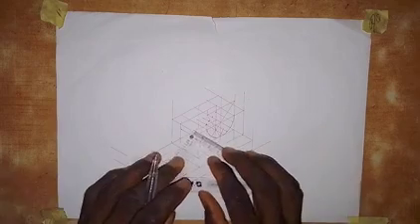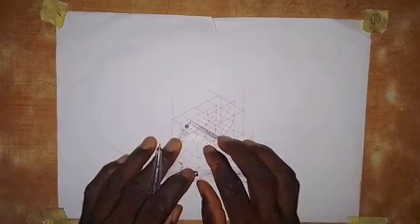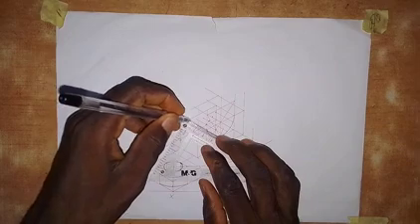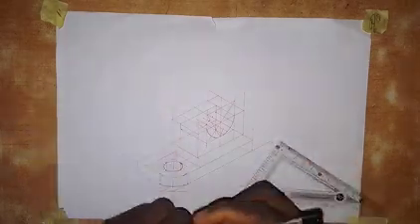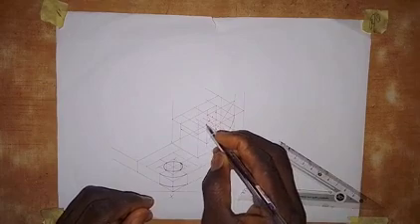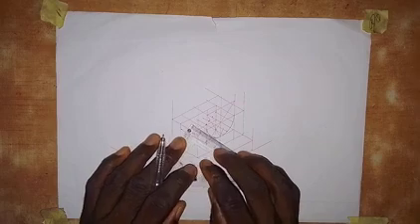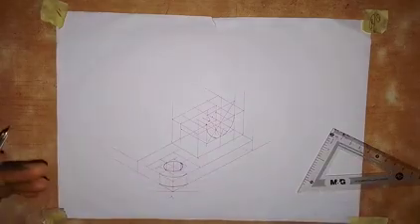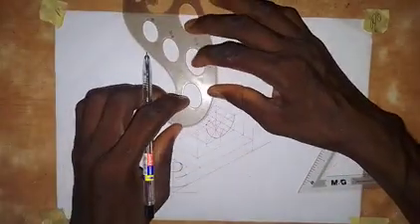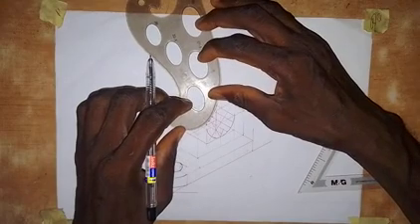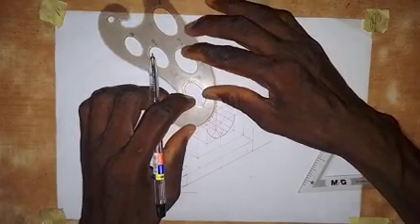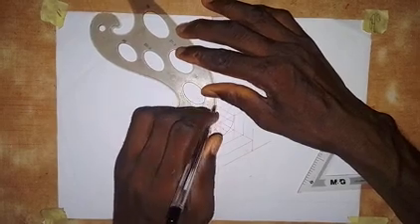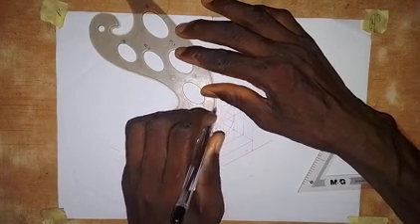Okay, then coming to this point here, so already have, alright, so I'm going to join them together with the use of a French curve. So I will set the French curve like this. So I can join this point together.